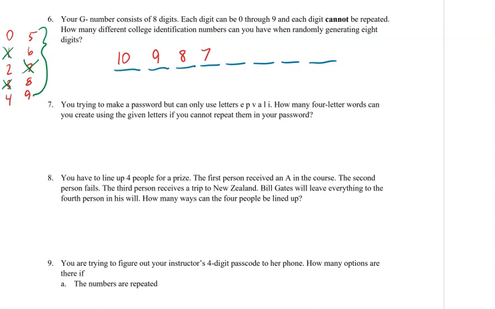And hopefully you see where this is going. Every single time we're using up another one of our numbers, and since it can't be repeated, we have fewer options for the next one. So the next one would be 6, then 5, then 4, and then 3.